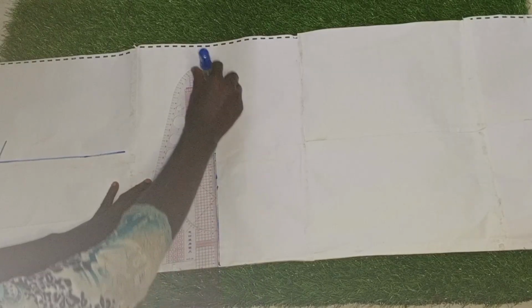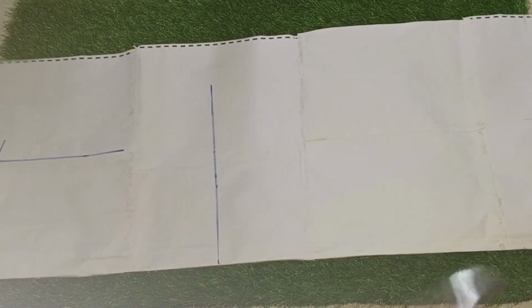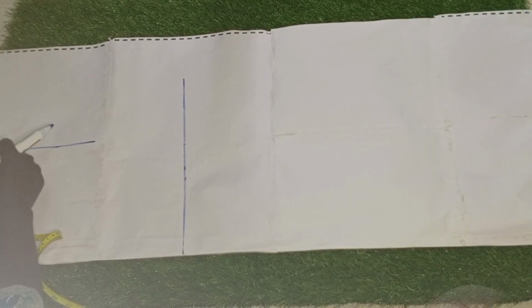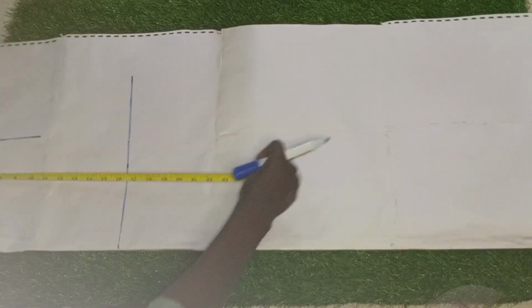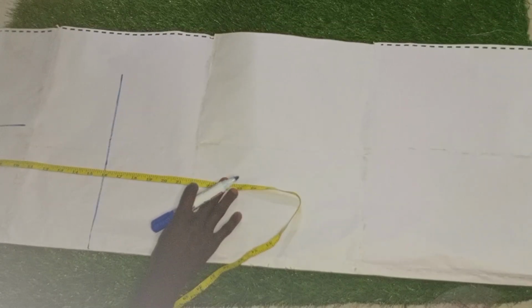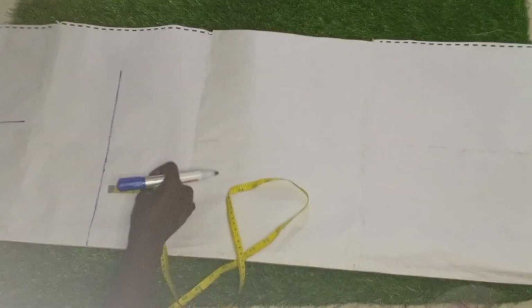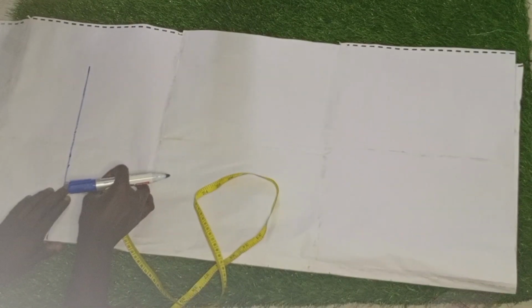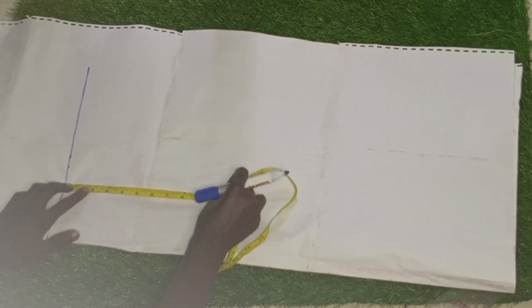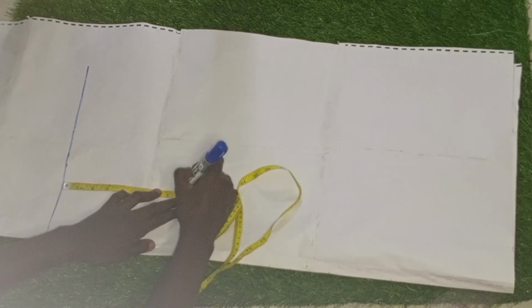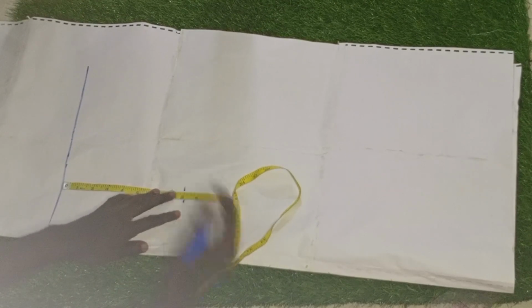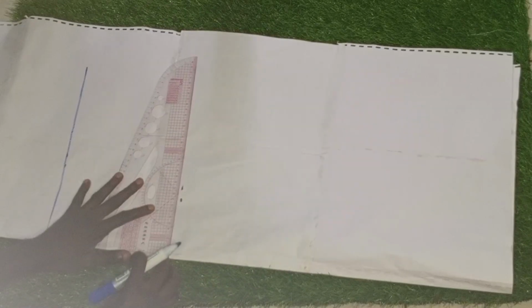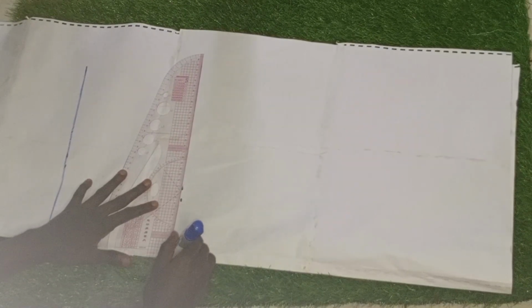Then I will measure my hip line as well. Usually my hip is 8 inches below my waist, but if you know your hip line from your neck, you can measure it. But for me, I will just mark 8 inches below my waistline, and that is where I will have my hip line. And on that hip line is where I'll put my hip measurement.